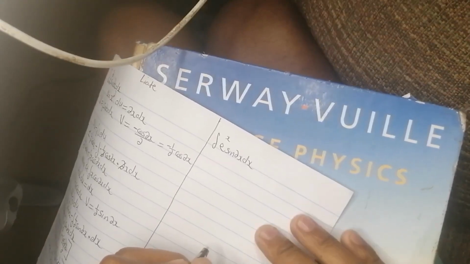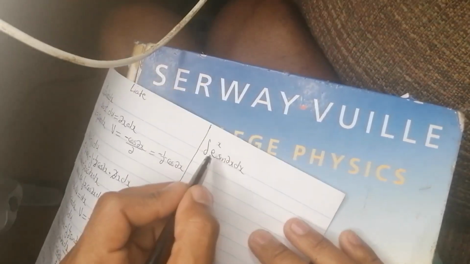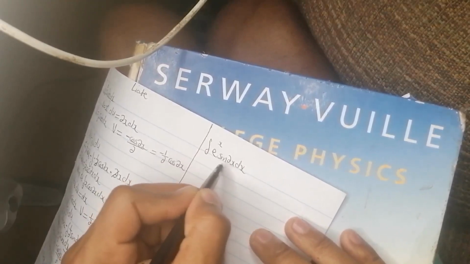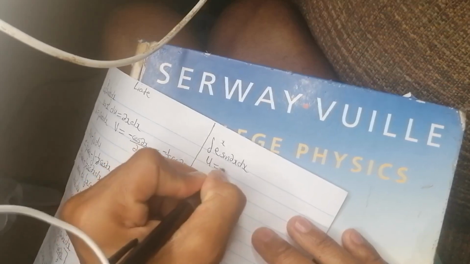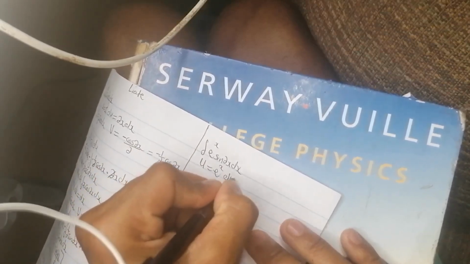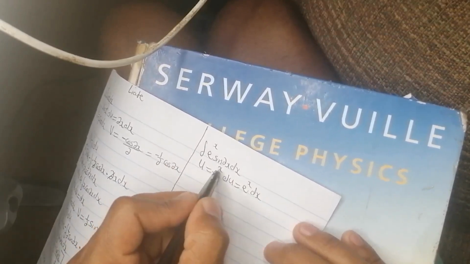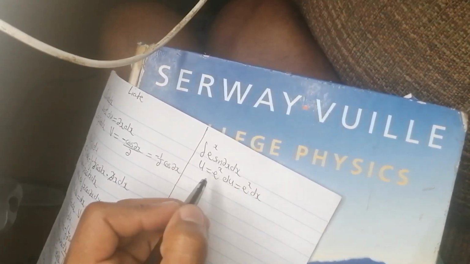Let's look at the integral of e to the x sine 2x dx. So how do we do this also? Okay, that's fine. I know that I can differentiate this and I can integrate this. We've been dealing with this. So u equals e to the x, du equals e to the x dx, because the derivative of e to the x is e to the x.